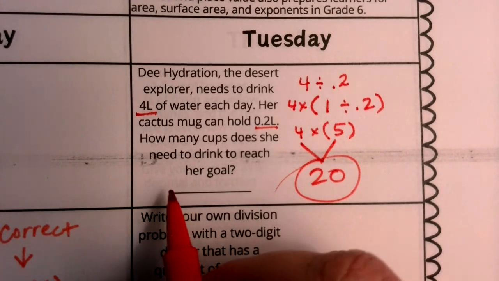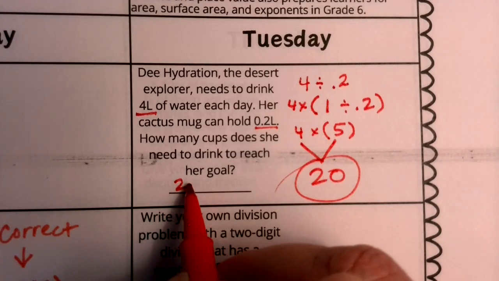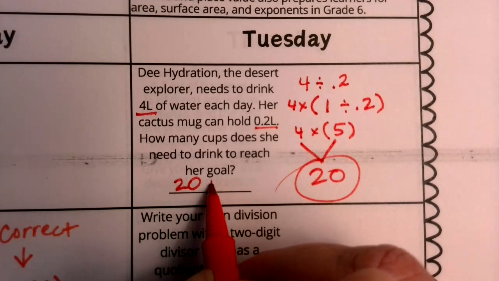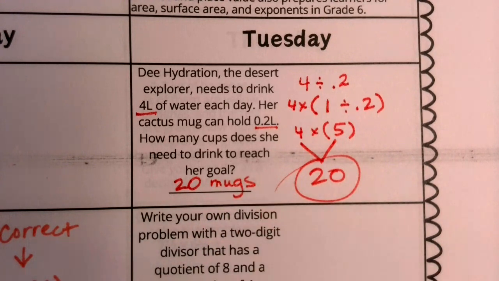My answer here is going to be that she needs to drink 20 of her mugs, right? 20 of her mugs is going to give her her goal of 4 liters.